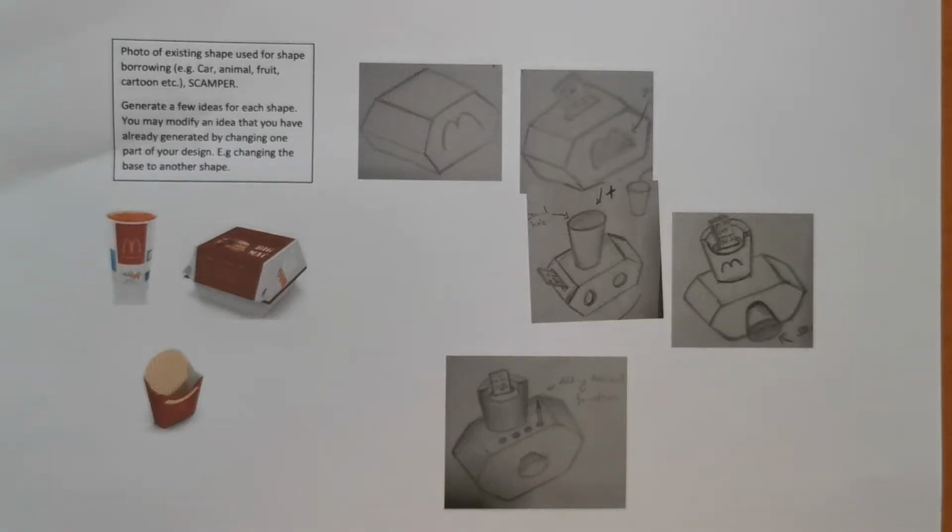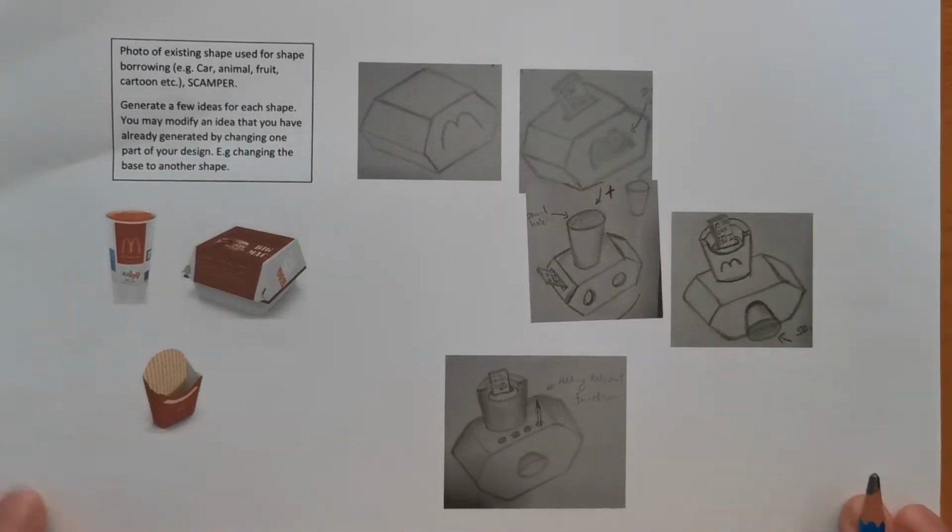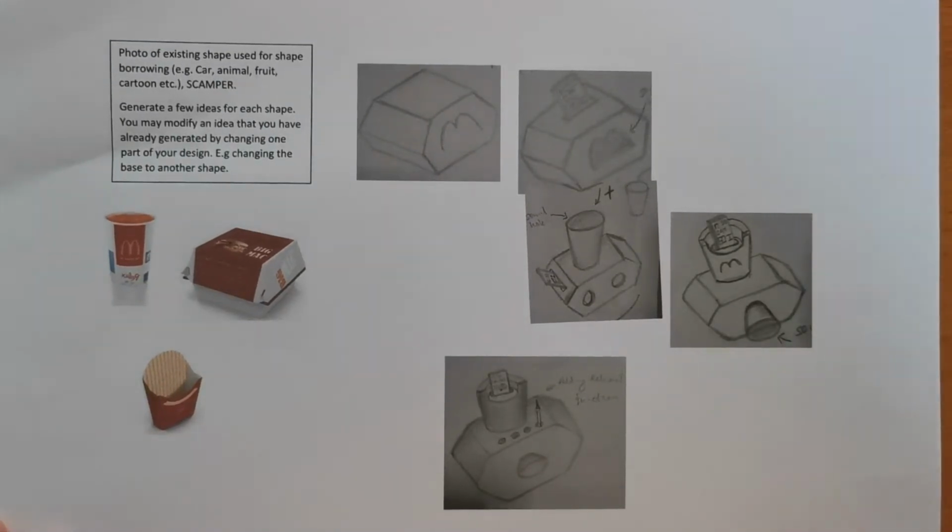Alright, I'd like to talk to you a little bit more about the development process. From there, I am assuming that you have done your design brief, design situation, your research, and then your design specification. For example, I'm giving you this example.